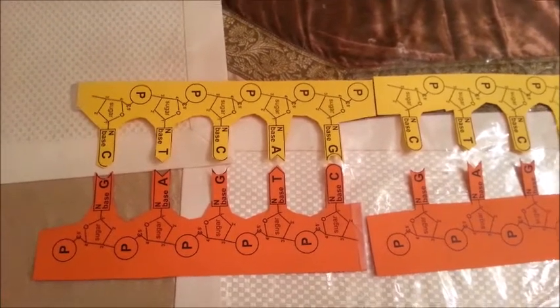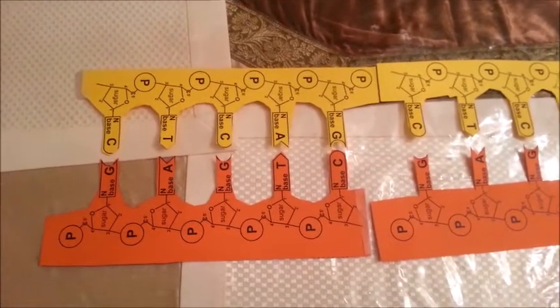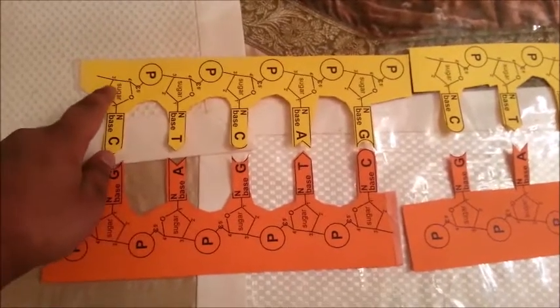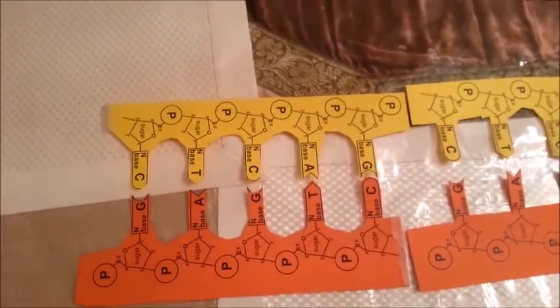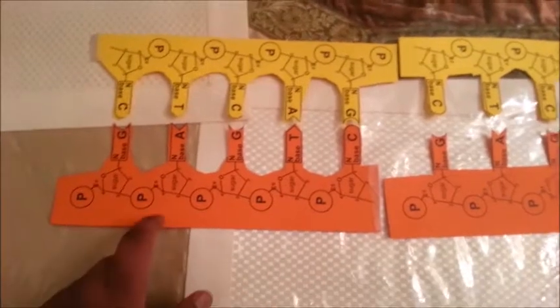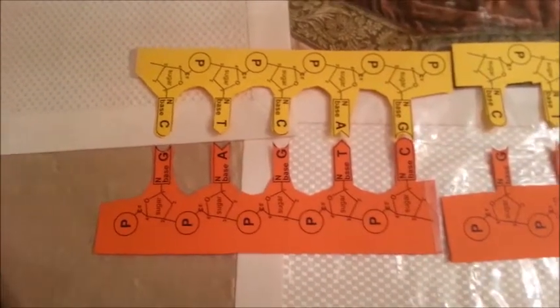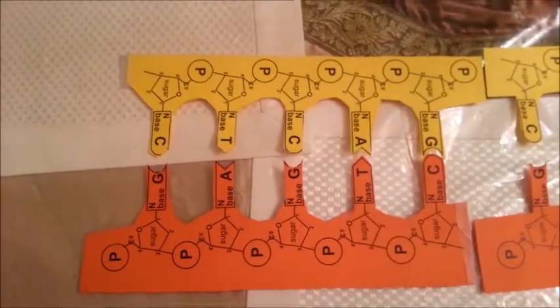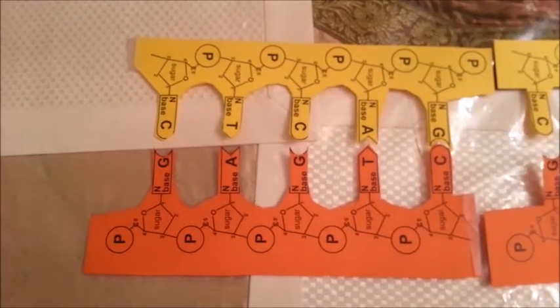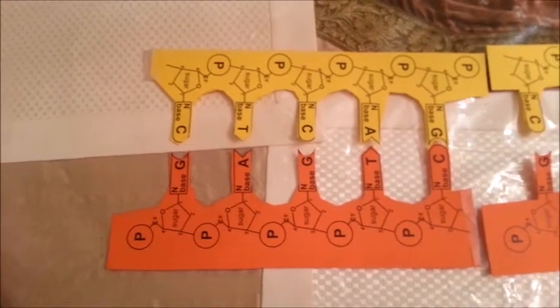Another important fact to know is that there is a difference between the two strands of DNA seen here and the process through which each strand is replicated. This yellow strand, the top strand, will be used in the demonstration as the leading strand, and this bottom strand, or the orange strand, will be used as the lagging strand. Now, it's important to note the differences in these two strands because the way they replicate are both different.